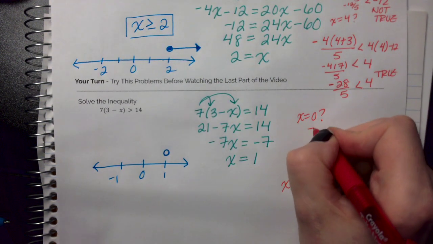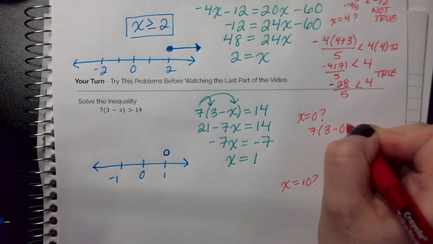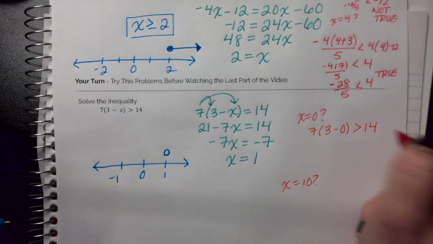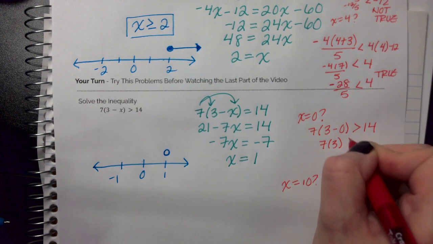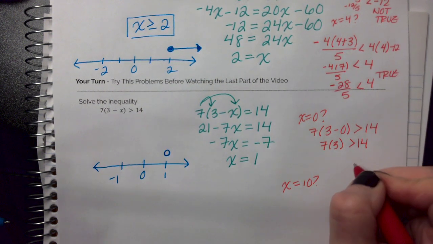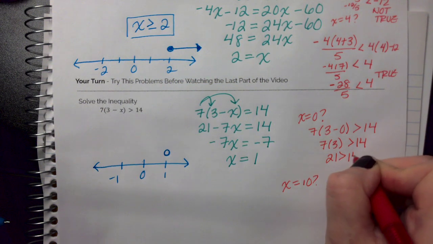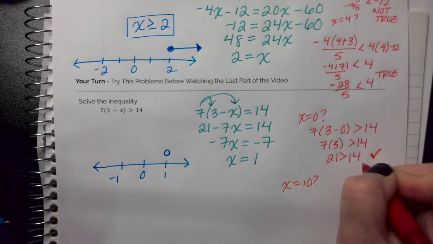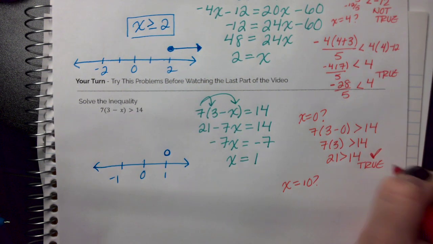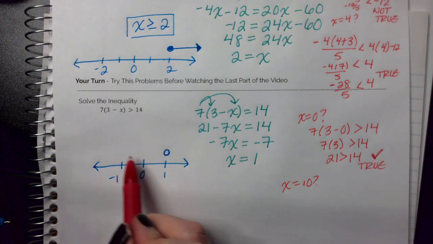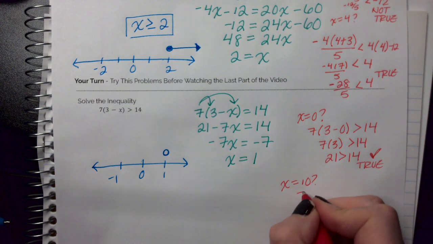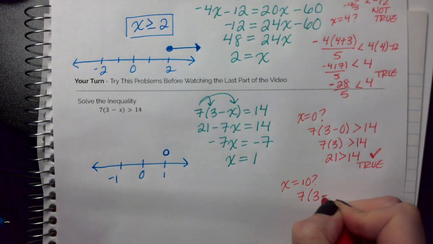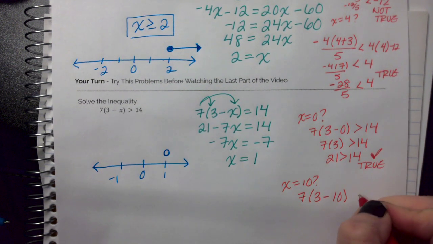So we have 7 times 3 minus 0 is greater than 14. 3 minus 0 is 3, so this is 7 times 3. Is that greater than 14? 21 is greater than 14, and this is true. So that makes me think 0 is going to be part of the solution, so it's going to go this way, but let's double check by trying a value that is greater than 1.